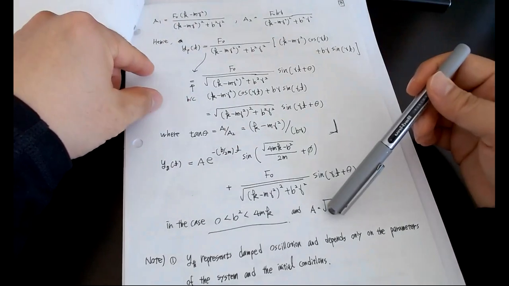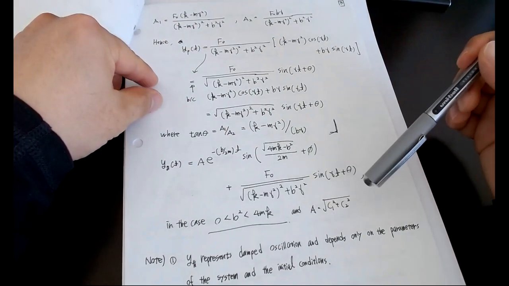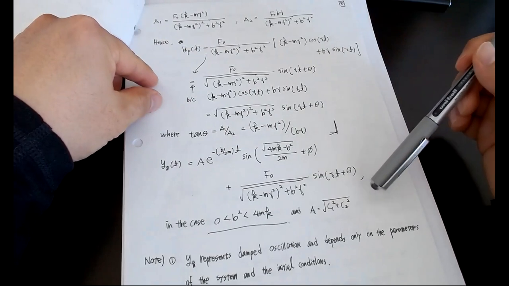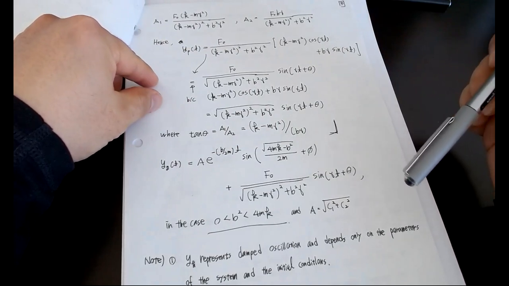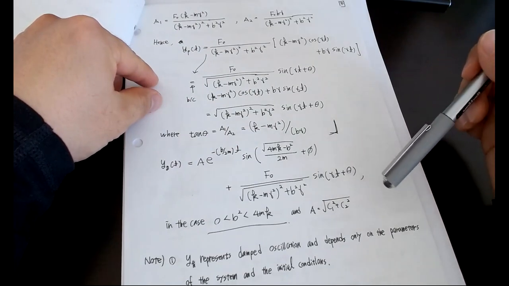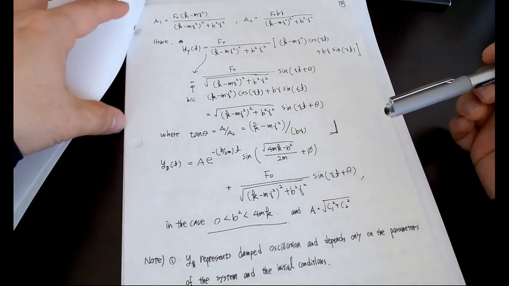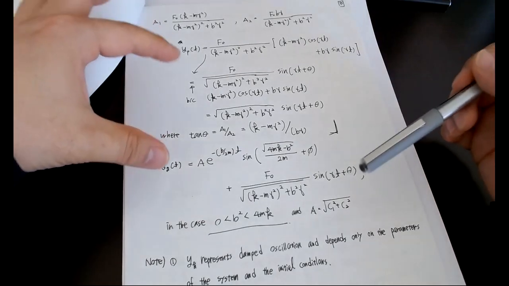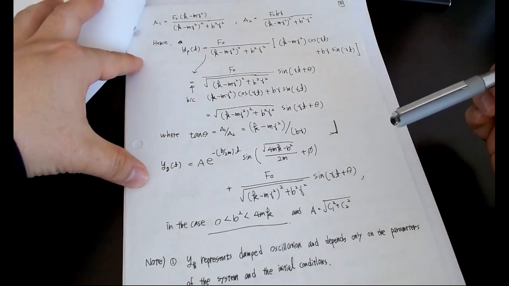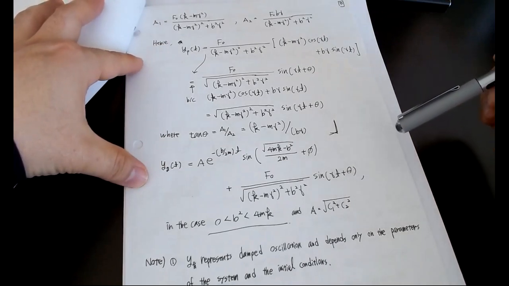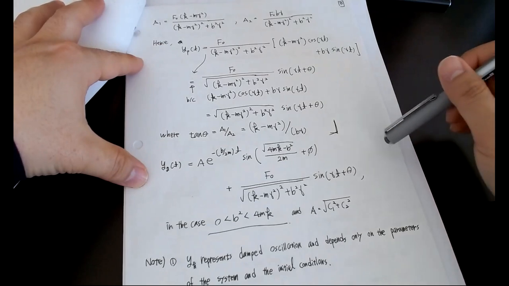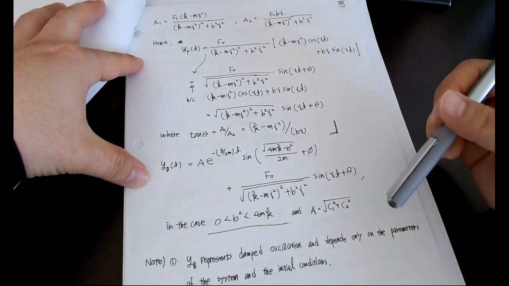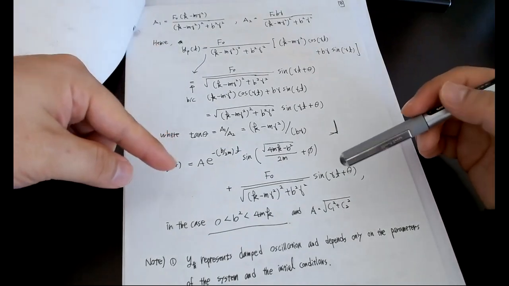And here A is the square root of c1 squared plus c2 squared, where c1 and c2 are the unknown constants of integration. So this is the first objective: figuring out the general solution to the forced mechanical vibration with the sinusoidal external force. The second goal is to analyze this one.